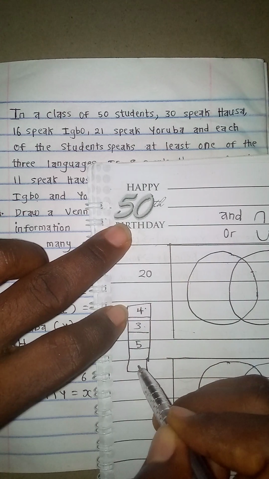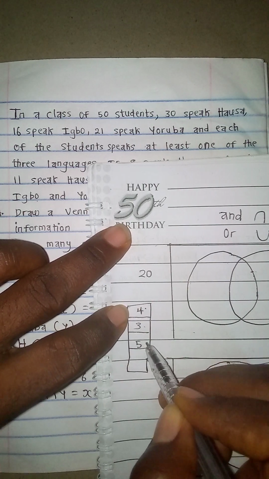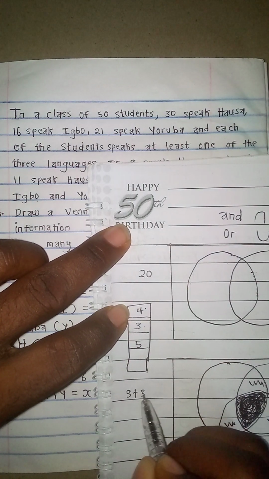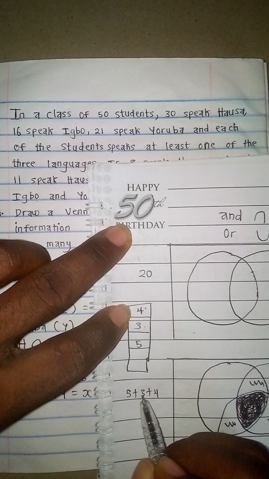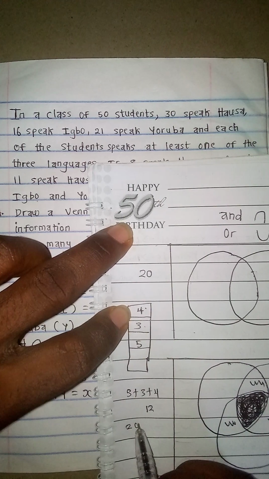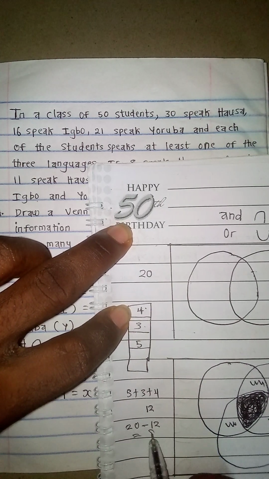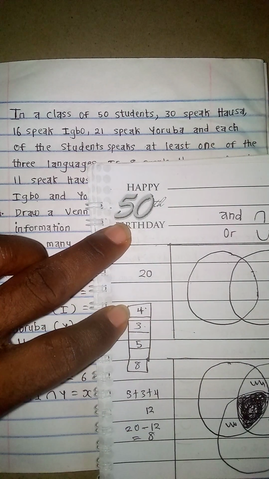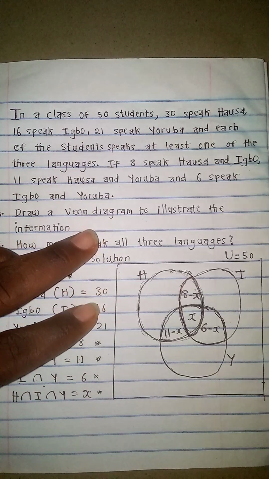So how do we know what will be here? Just sum up this. 5 plus 3 plus 4. That is 8 plus 4, 12. Now you take 12 away from 20. 20 minus 12, that is 8. So 8 will be here. I hope this is clear. So same thing we'll be doing here.